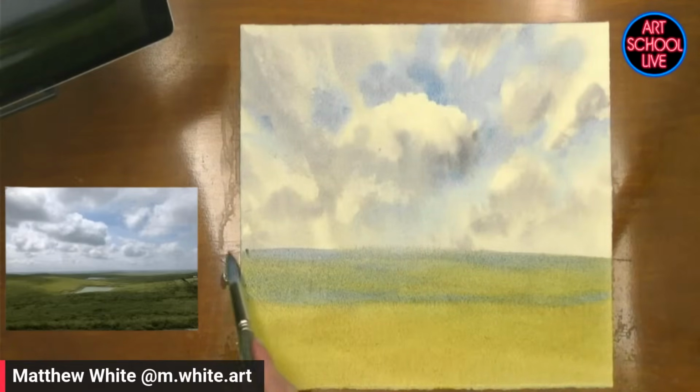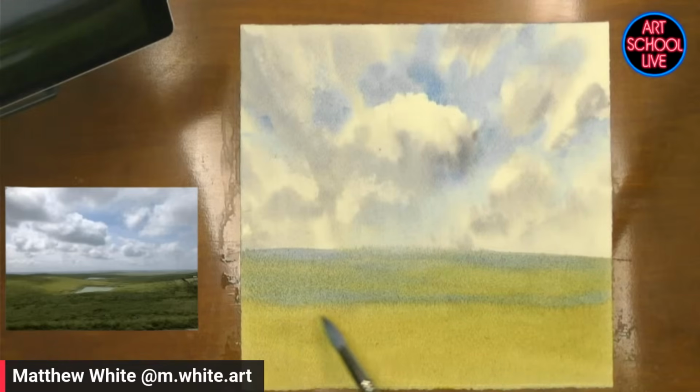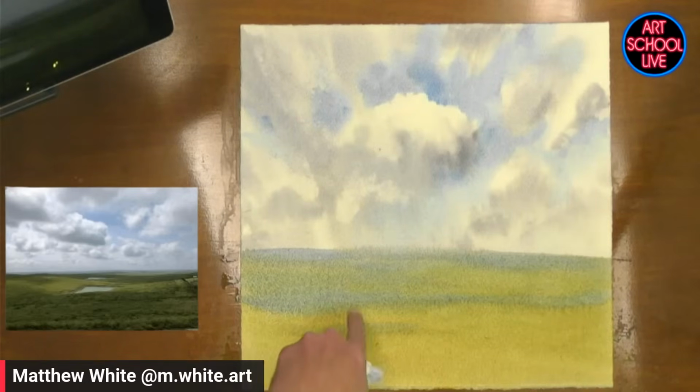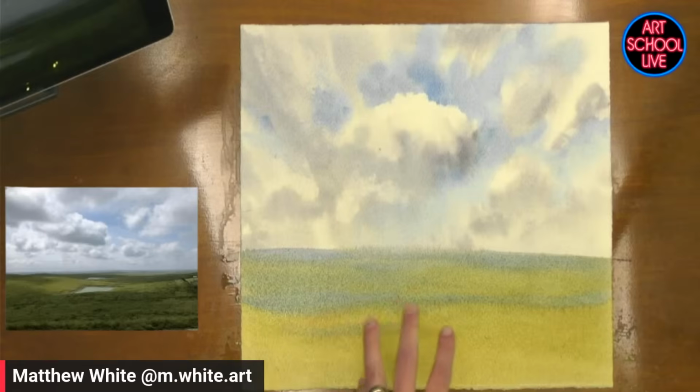So I'm just adding some kind of dappled shadows here into this scene. It makes it really, really come alive when you do that. You can see in the reference, there was a little pond, and there was a bunch of cows gathered around the pond there. So I had a little bit of interest. I didn't add that in here, but that was a nice little touch to have a little sign of life in the painting there.